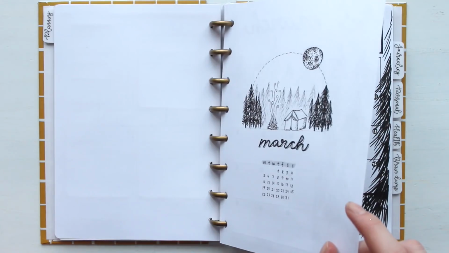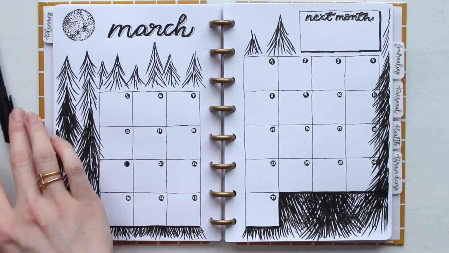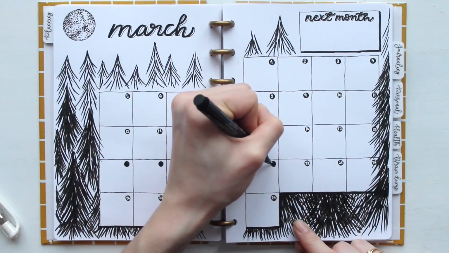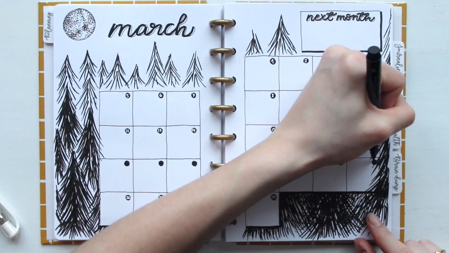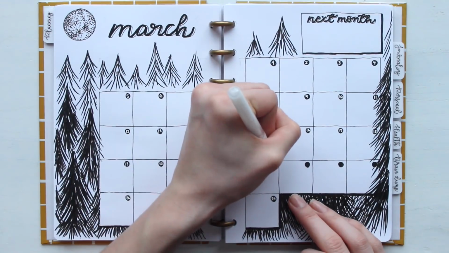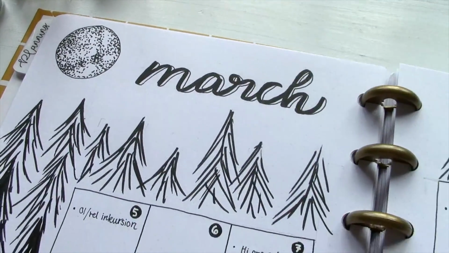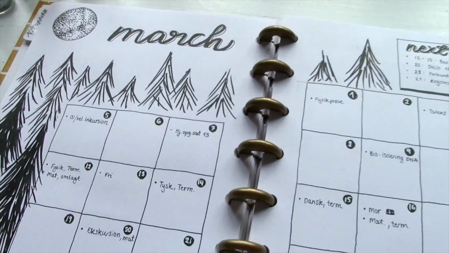And yes, this is where I noticed that I've made a mistake, and actually I also wrote some of the dates wrong. But as you can see here, it's pretty easy to correct this mistake whenever you have a black background and a white pen, because you can just go over it again with the black and then correct it again with the white pen.